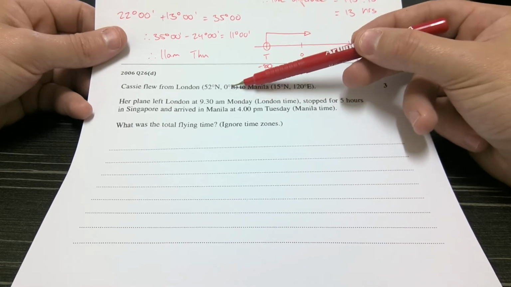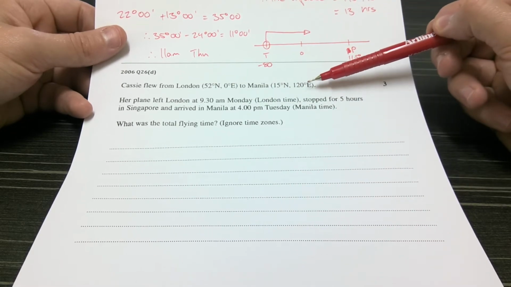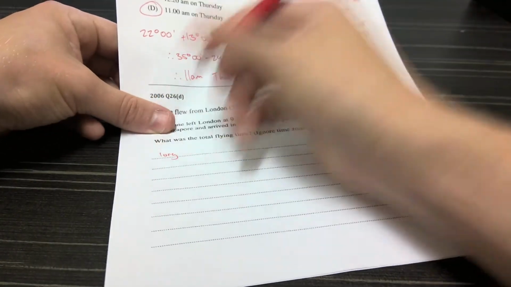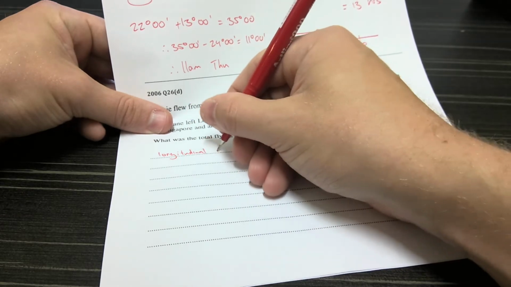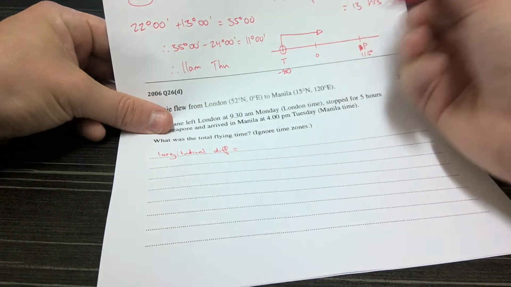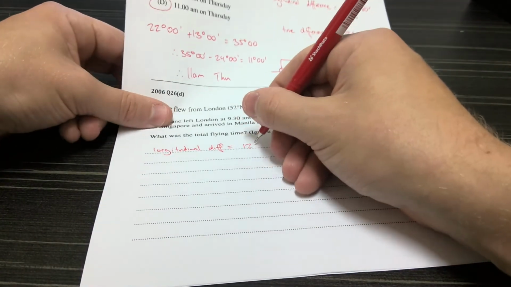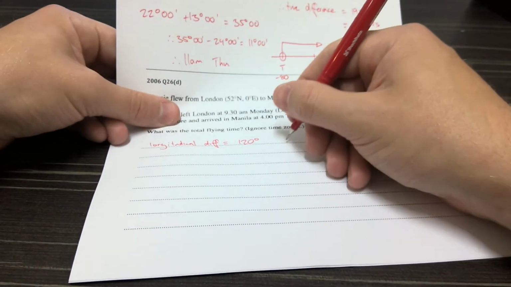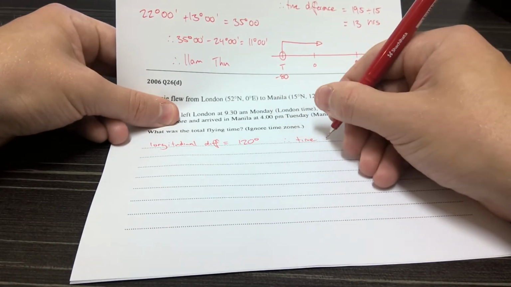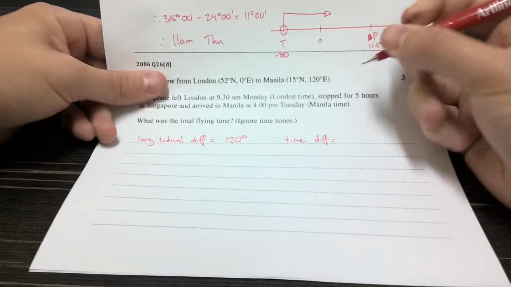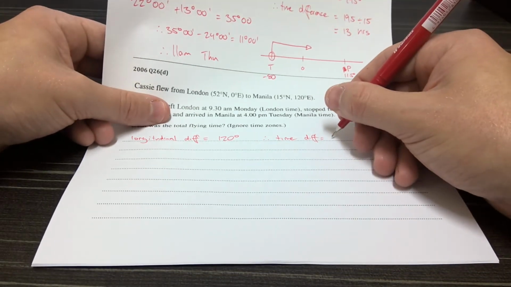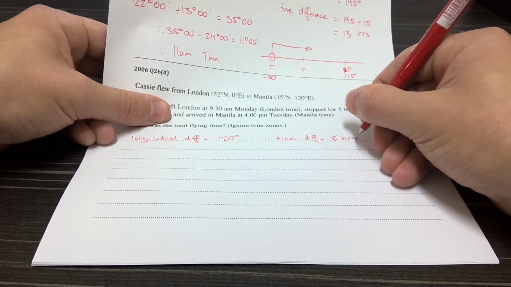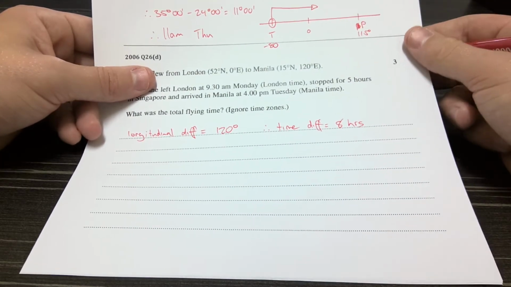So we see that London is 0 degrees east and Manila is 120 degrees east. So the longitudinal difference, just like in the previous question, is equal to 120 minus 0. Pretty easy, 120 degrees. And therefore the time difference, using again that idea of every 15 degrees being a 1-hour time difference, is 120 divided by 15, which is 8 hours. So we've got an 8-hour time difference.